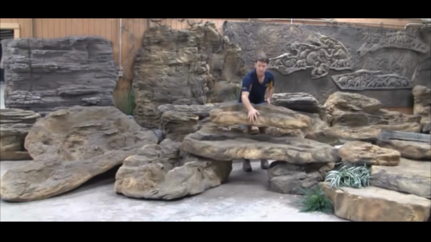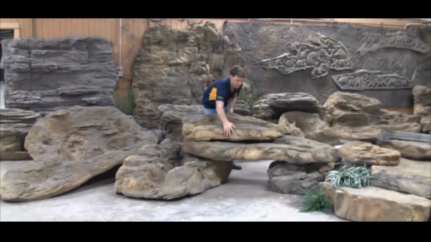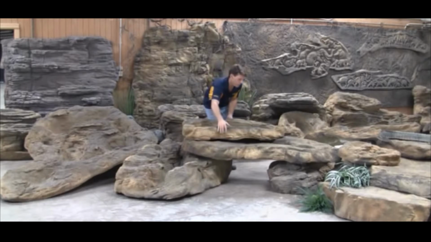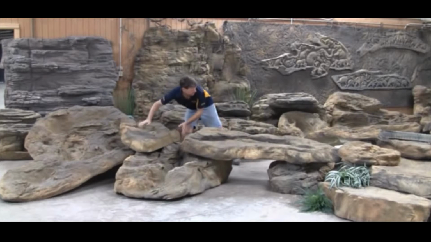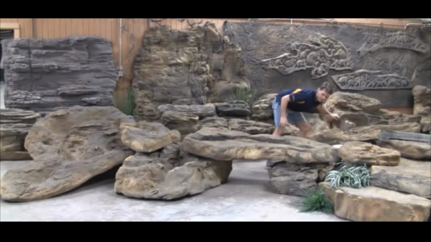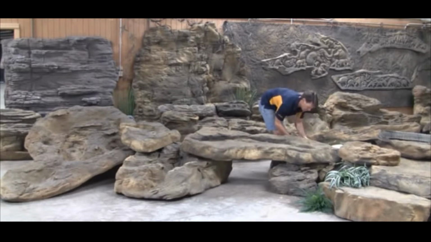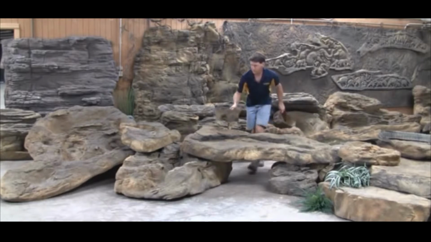Once again, you don't sort of do that, it looks fake. So you can stack that on, and then if you want to get some more height with that, just bear with me 1 second. You might use some rocks like this.